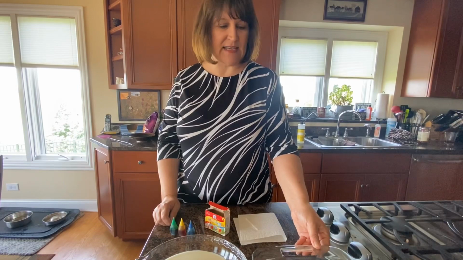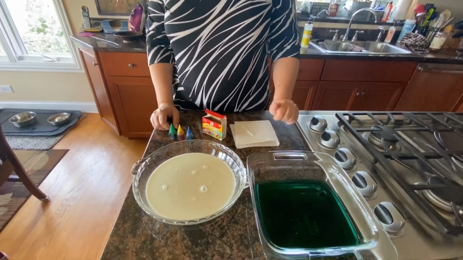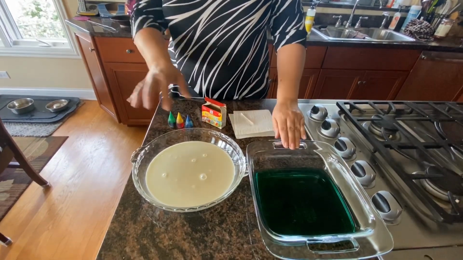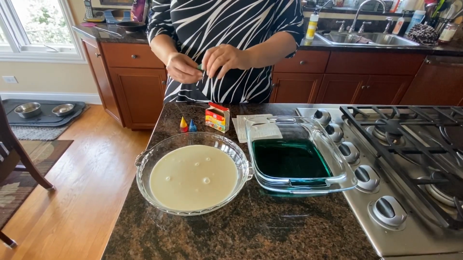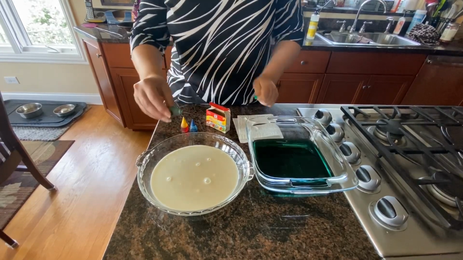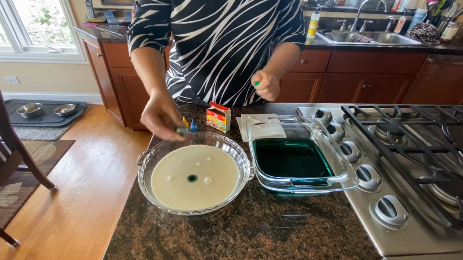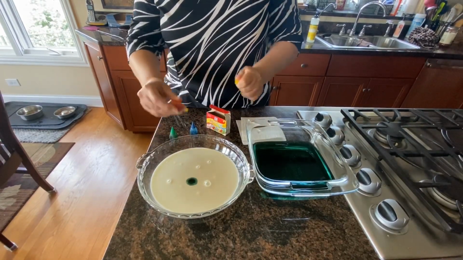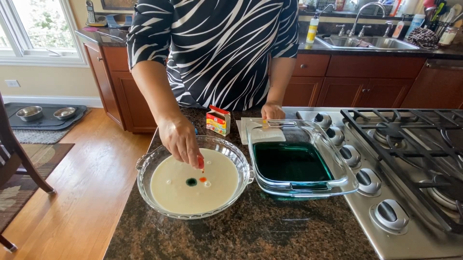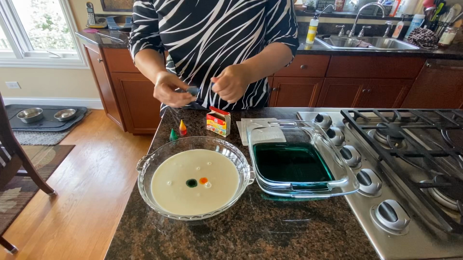And so as you can see, after a minute or two, this is what the food coloring in the water looks like. Now let's go to our whole milk, and we're going to add, again, drops of our food coloring into our whole milk. We add a little green. A little yellow.